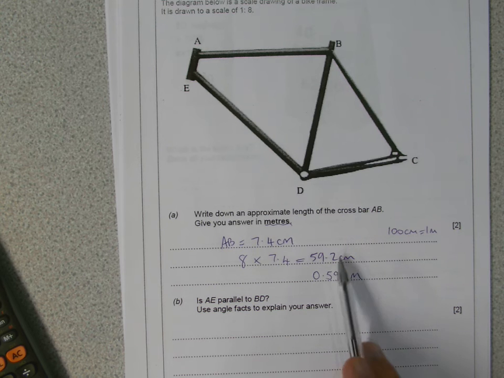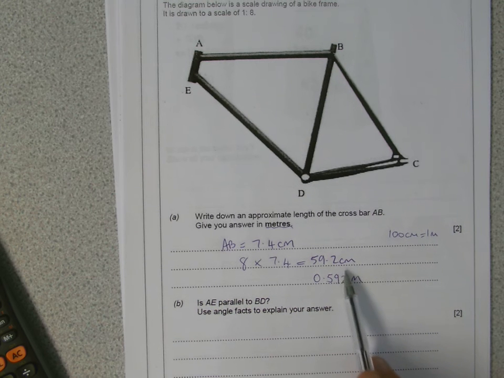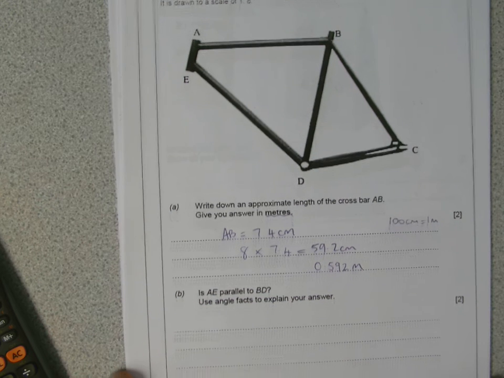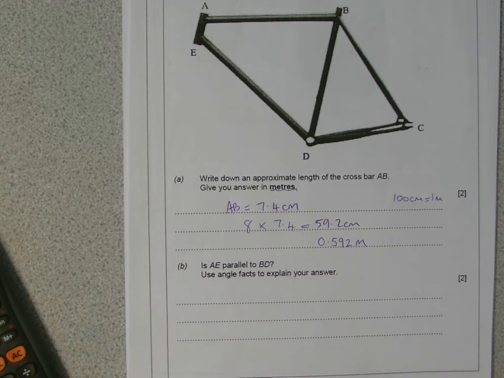Of course, the way to do it on your calculator is, because there are 100 centimeters in a meter, divide by 100, and you get that out. It says then, part B, is AE parallel to BD? Use angle facts to explain your answer.